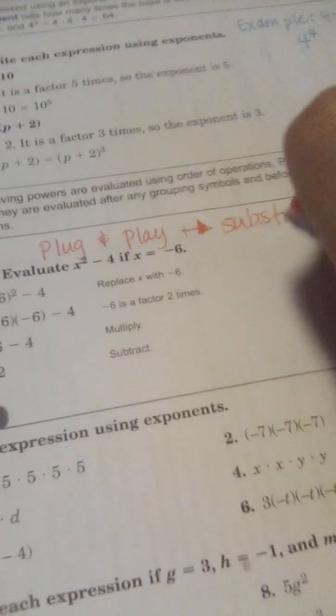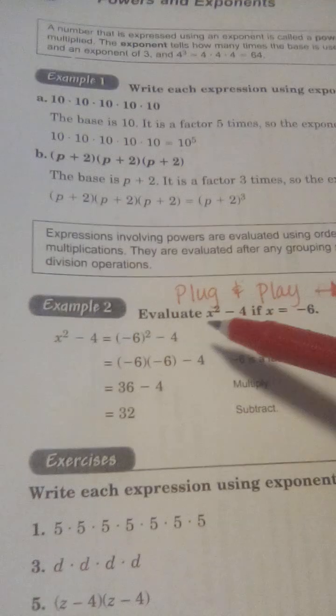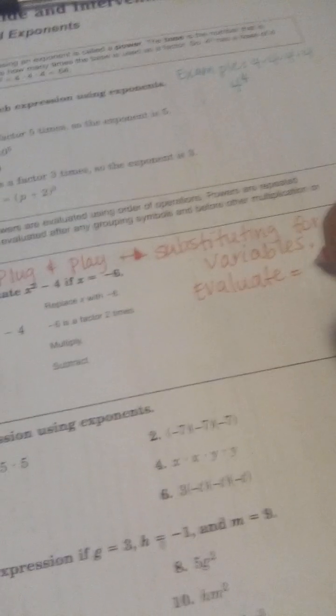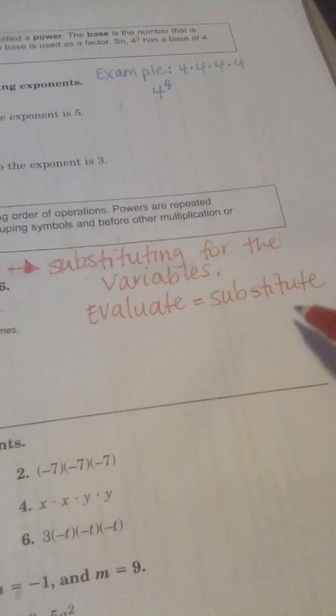So when you see evaluate, basically evaluate means substitute. Evaluate equals substitute.